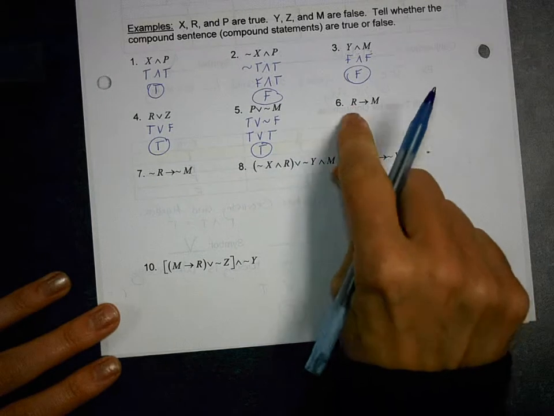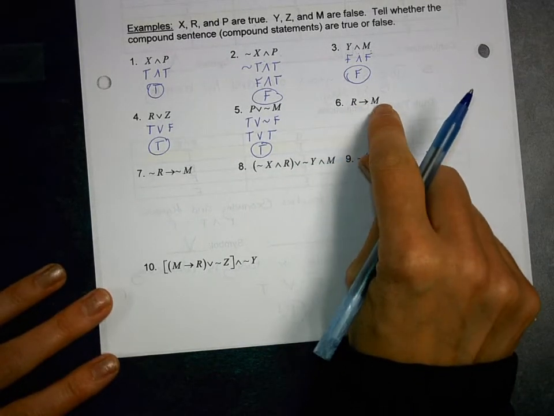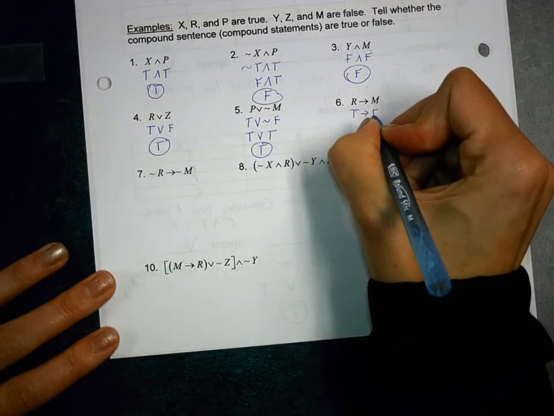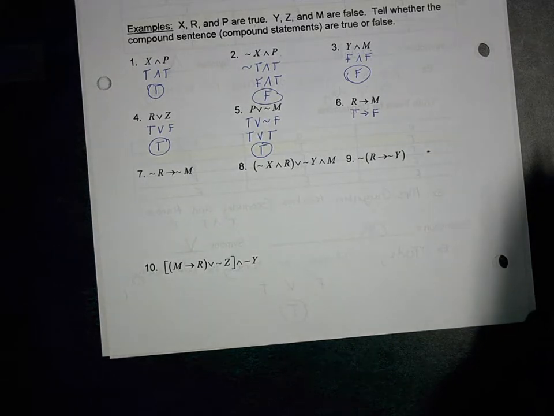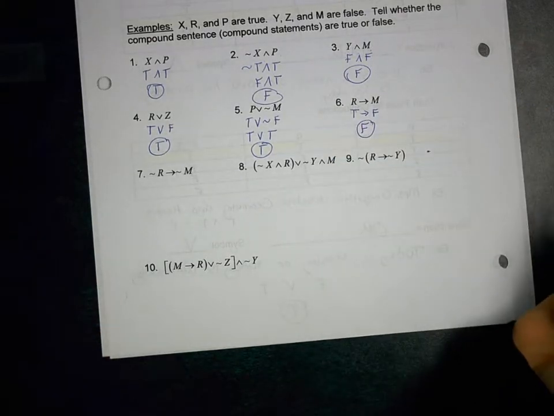The next one is a conditional statement. That reads if R, then M. So that means I have if true, then false. Now again, if you're not sure, you go look at your validity on your truth table, and if I have a true hypothesis and a false conclusion with a conditional statement, this is when I have a false validity.